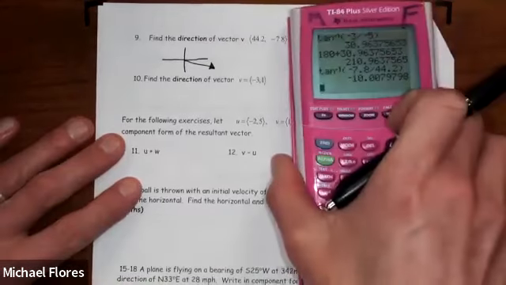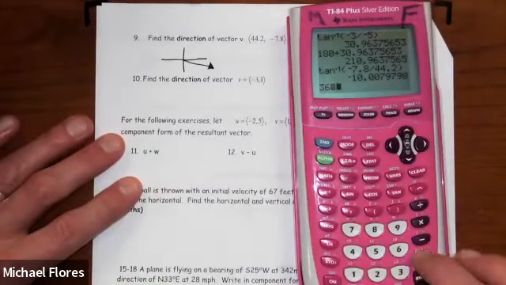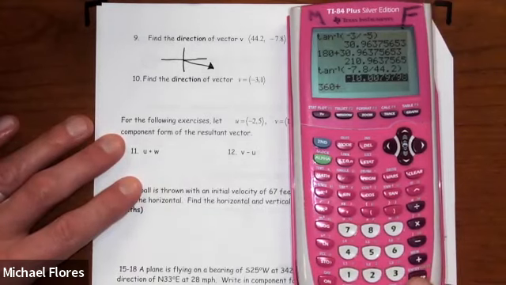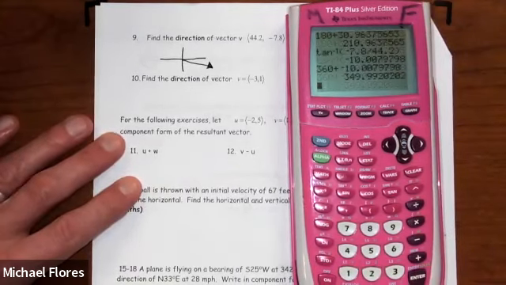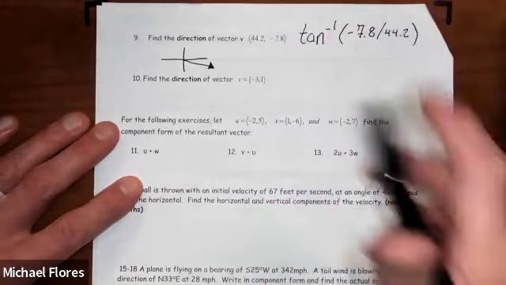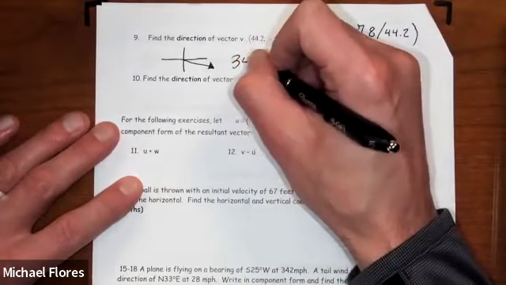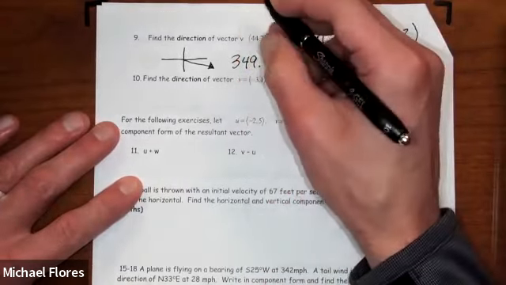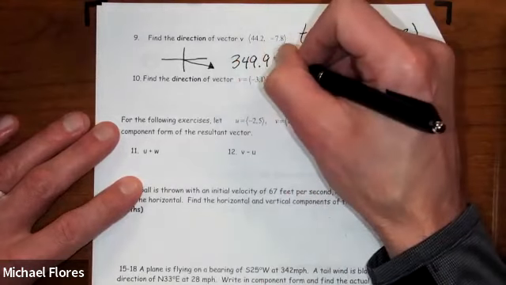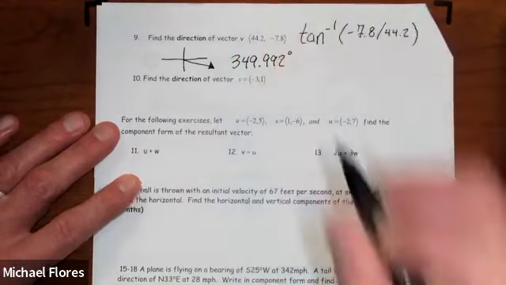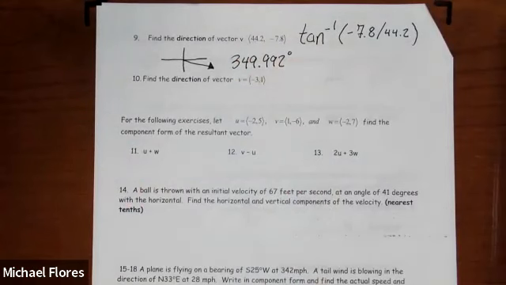So we're going to do 360 plus, I'm going to scroll up and copy and paste my answer down. 349.992 degrees.